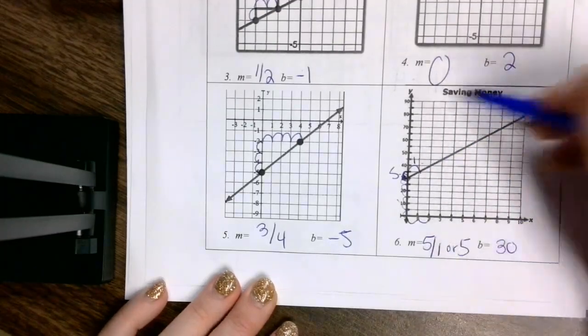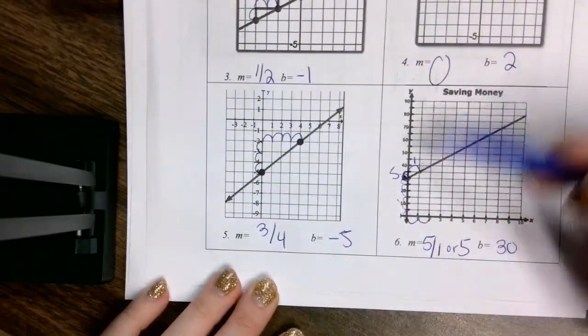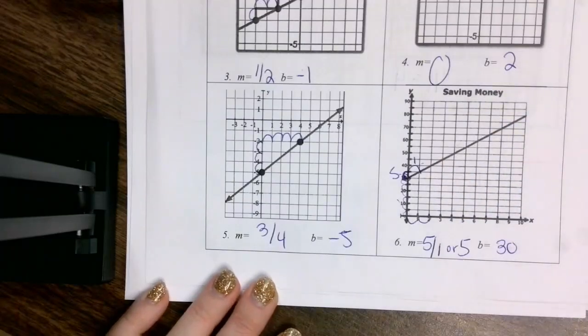This is the 8th grade question. The rest of these are just review. So if you have questions over this, please raise your hand and get the help.